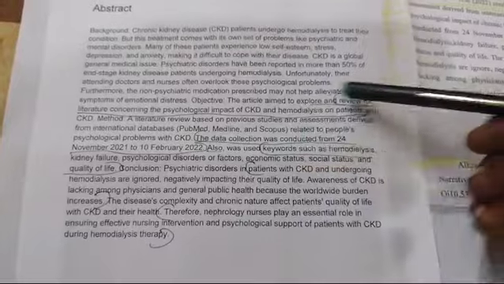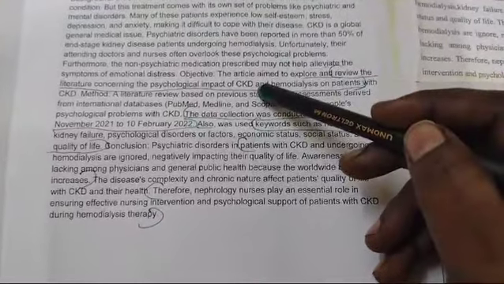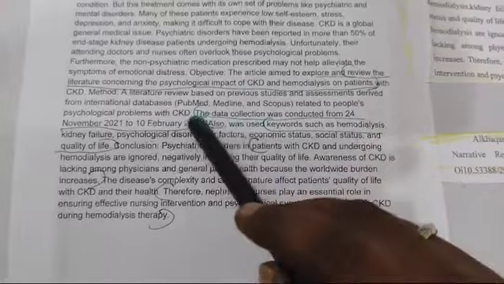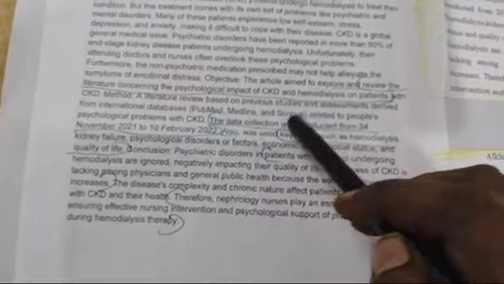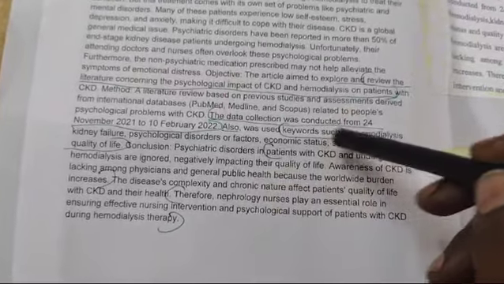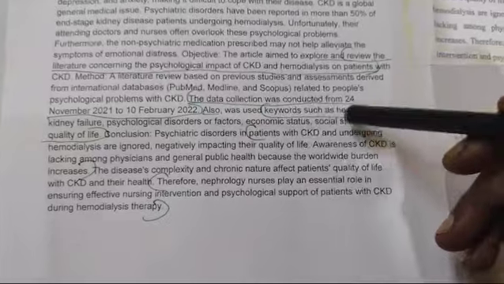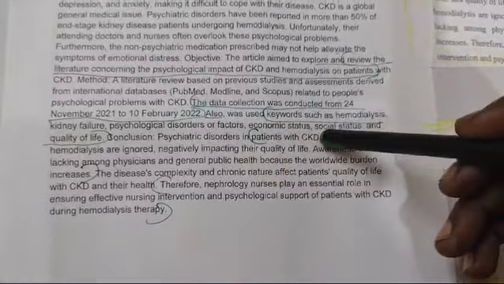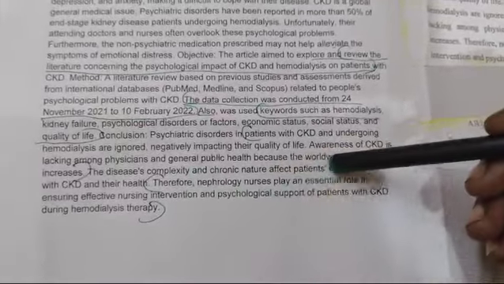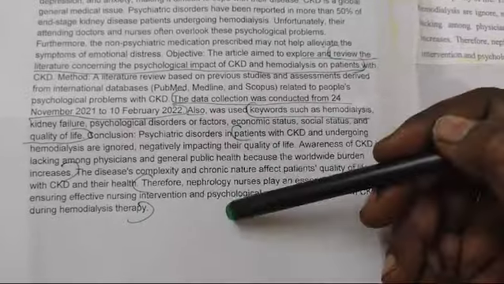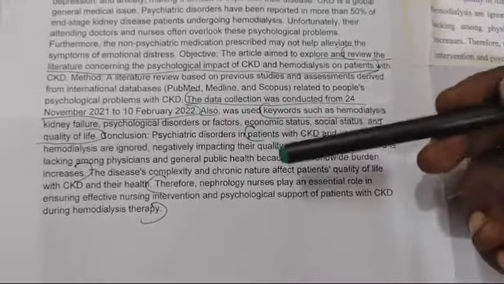I take an abstract. The abstract is clearly telling that it's a narrative review, right? CKD patients only, psychological impact. The data were collected, and the period is there. So you take a pen and mark all the designs, methods, whom, period, and what keywords they have used. Narrative review, no? There is a period, the keywords, and the search engine they have used, and who are undergoing this. Then here it concluded with the results and the complexity. So nurses have to understand the intervention and supportive care for them to prevent psychological problems.